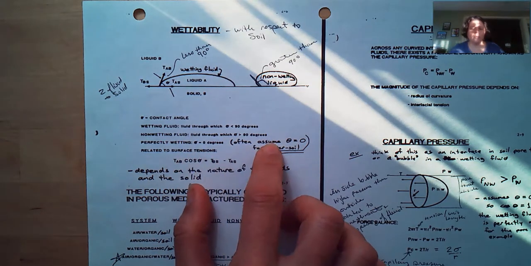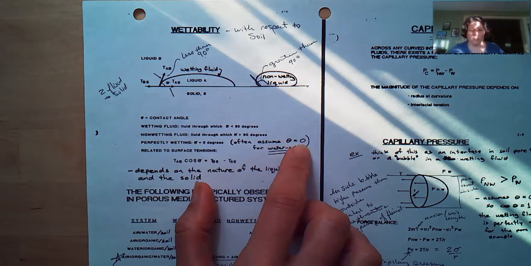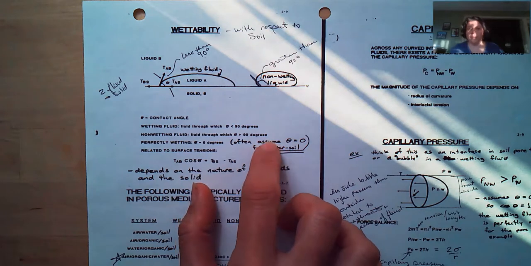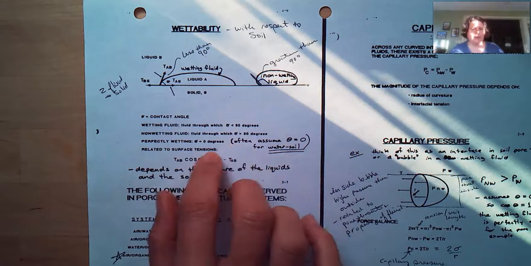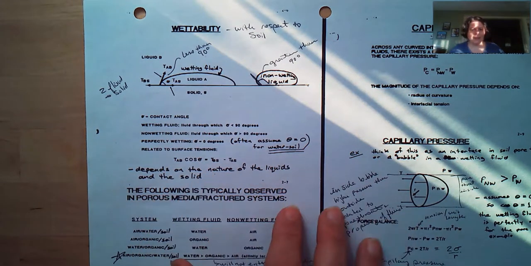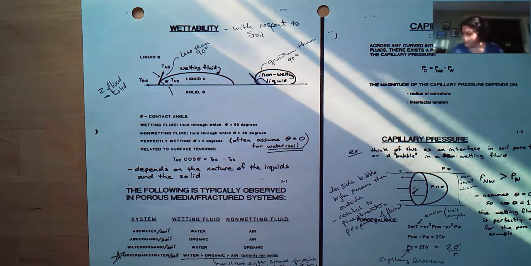So we assume the soil water is 0 because it's completely wettable. So it doesn't form any sort of droplet on there. We have to make that assumption inside of there. And so it depends on the nature of the liquid and the solid that's in there. And then the following is for typical observations made into there.